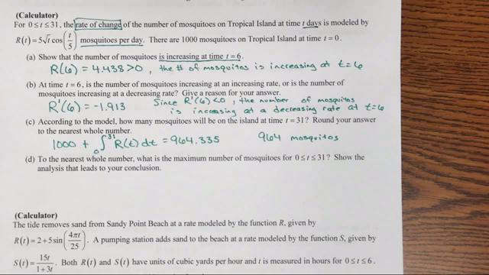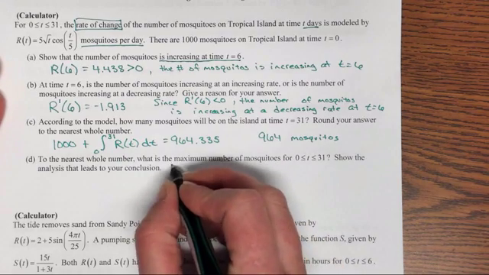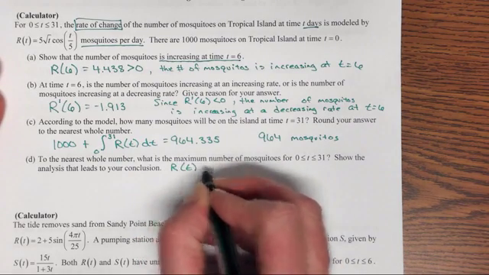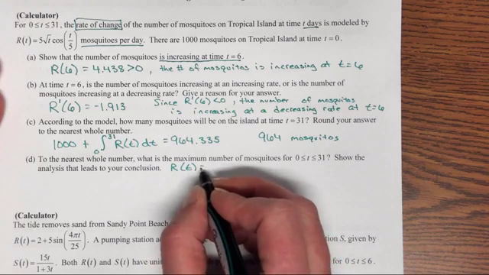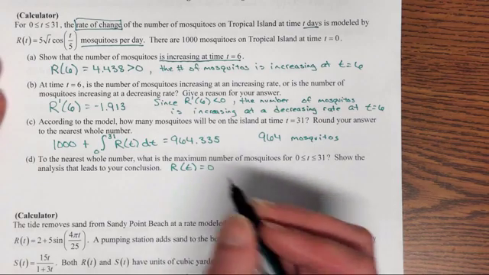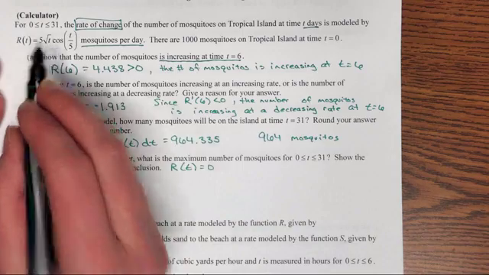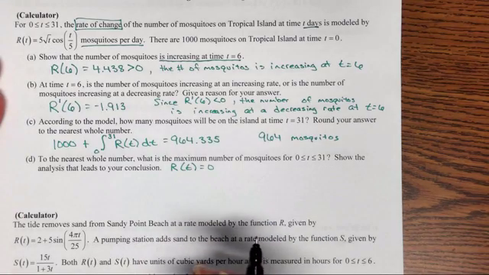So what we need to do is test some values. So let's see, when is R of t going to equal 0? Well, the first part, when t is 0, it's definitely going to do it, right?